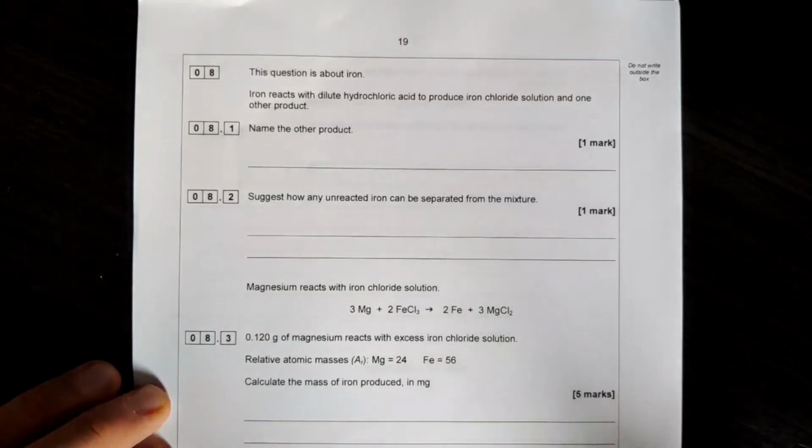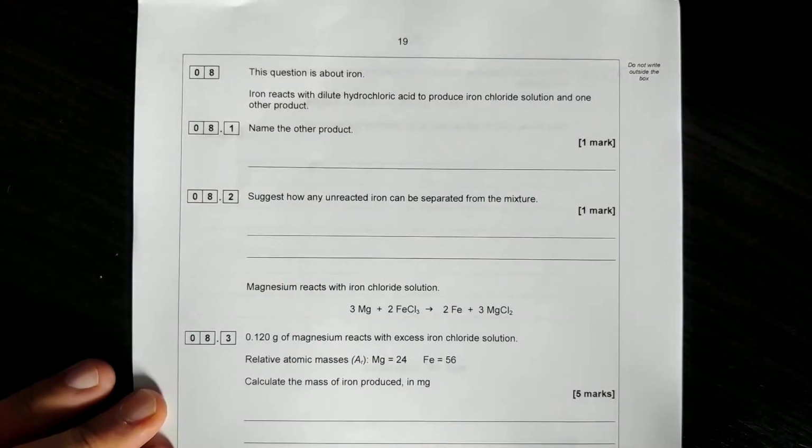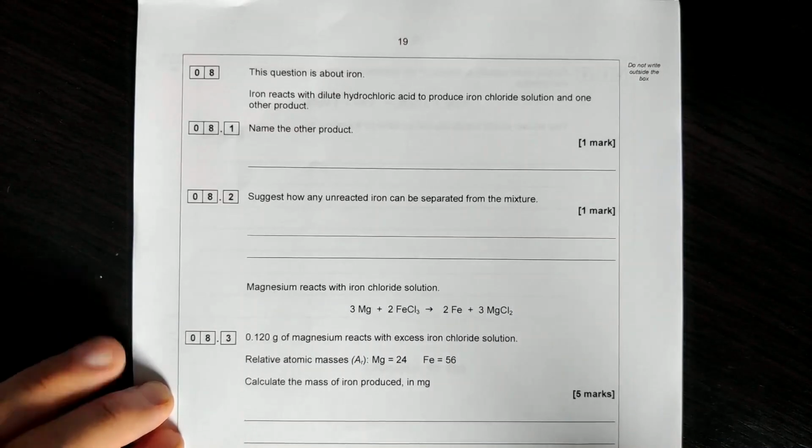Hello people, welcome back. So we got here question 8 from the Chemistry Higher Tier 2018 paper 1. So let's get down with this. Now, this question is about iron. Iron reacts with dilute hydrochloric acid to produce iron chloride solution and one other product. Name the other product. All right, so this is a pretty easy question.